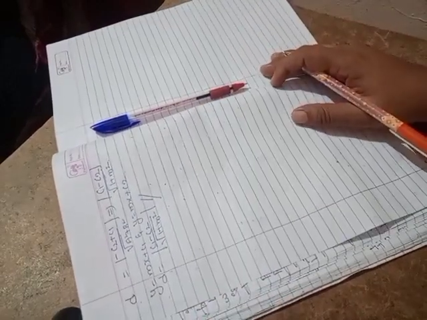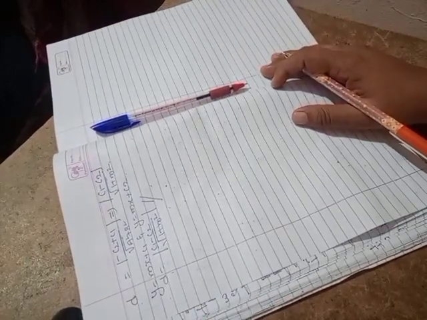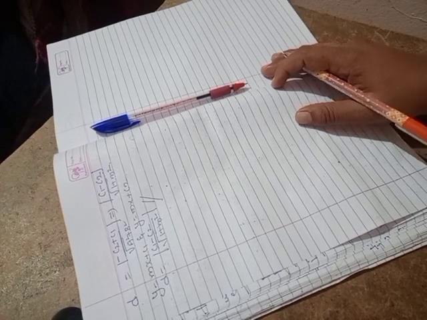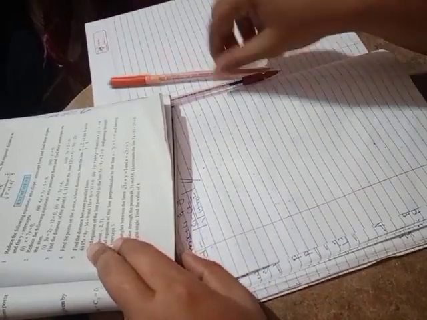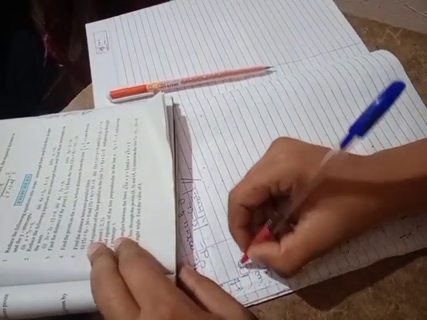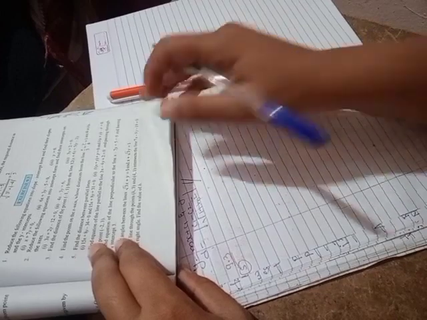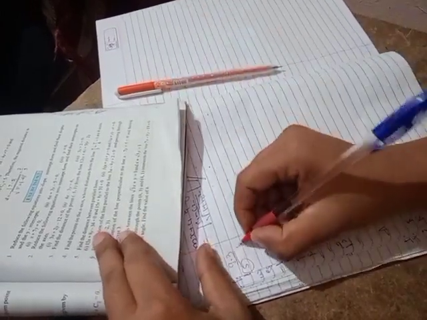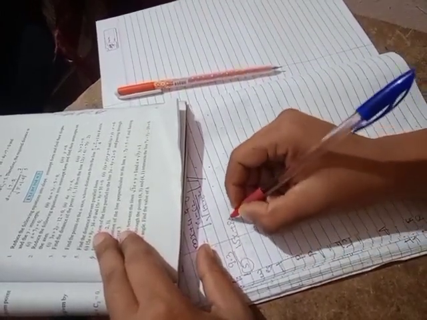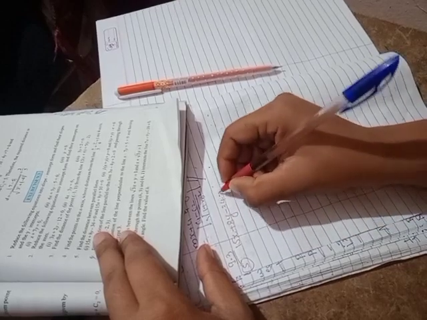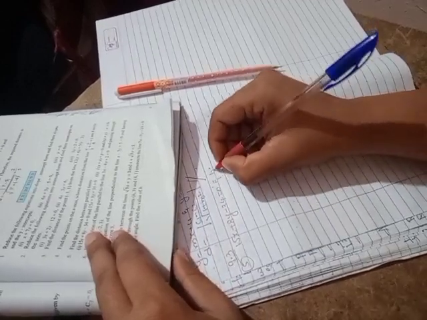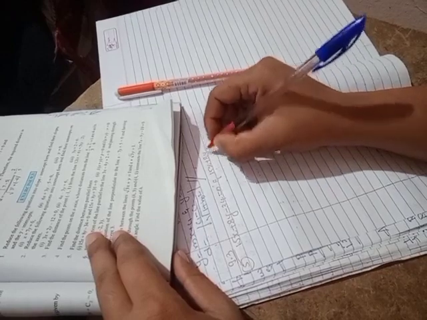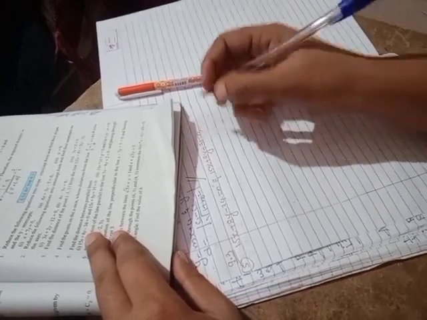So now the examples. You have to find the distance between two parallel lines. The fifth example, 9.3: 15x + 8y - 34 = 0 and 15x + 8y + 31 = 0.